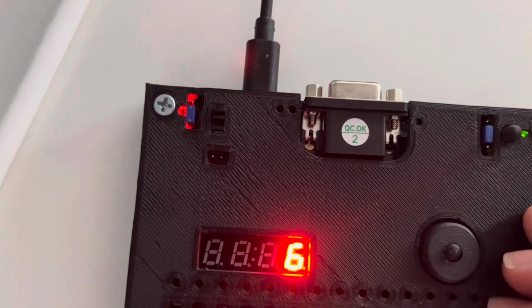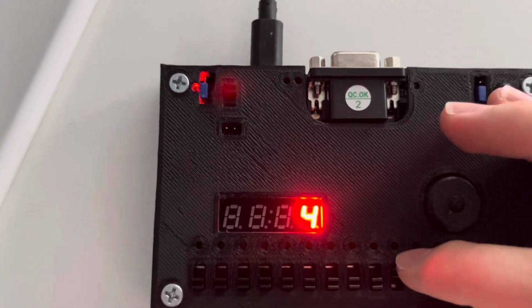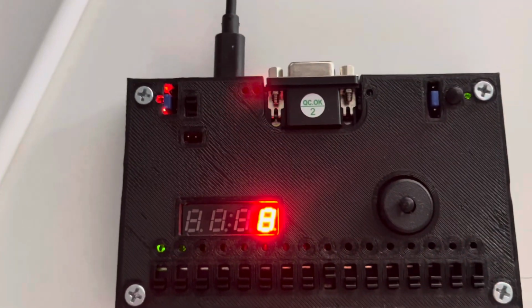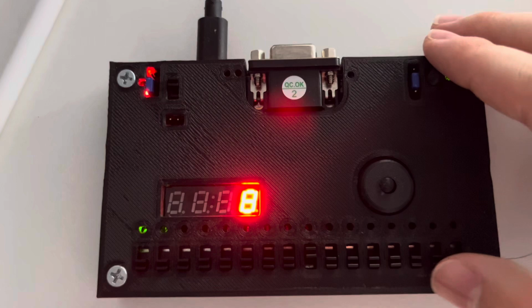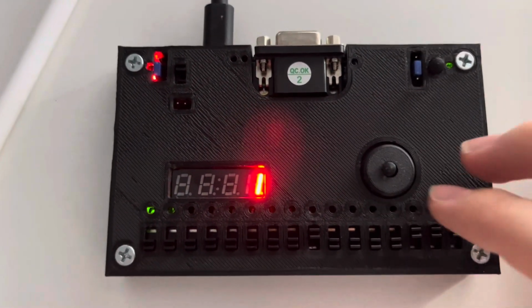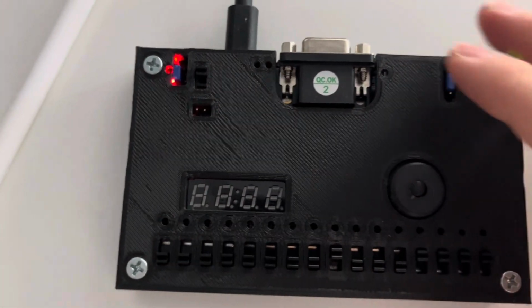Anyways, let's go to the next on the list. So negative 8 plus negative 1. Give me one moment.